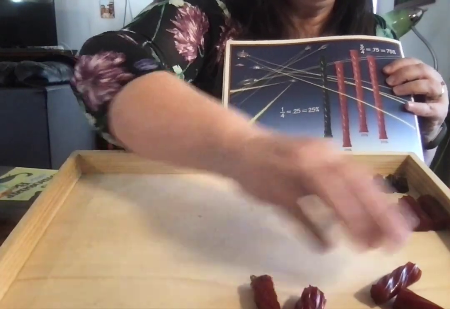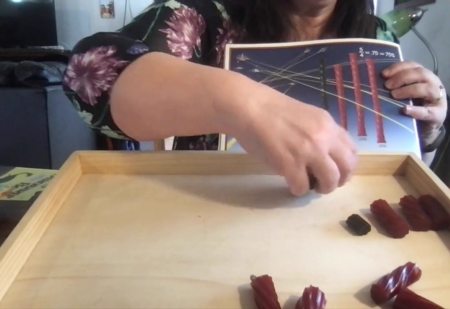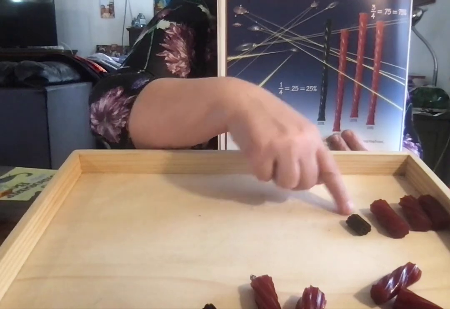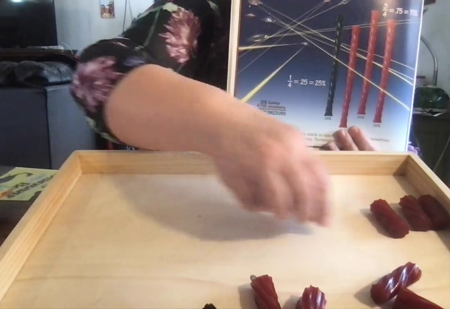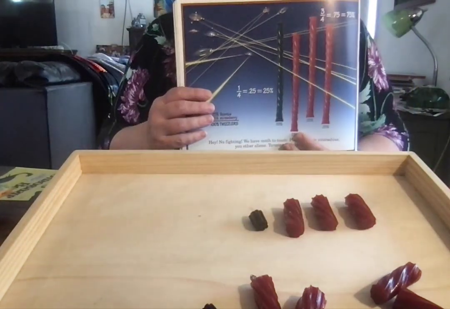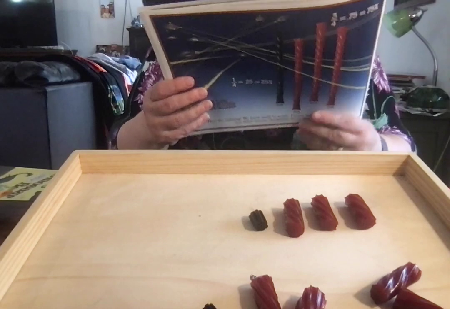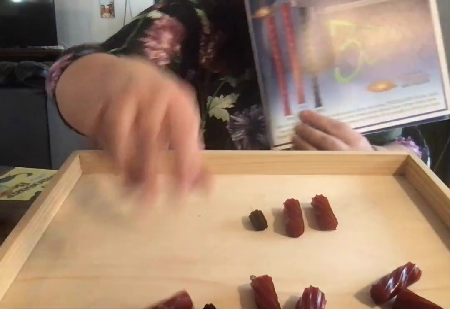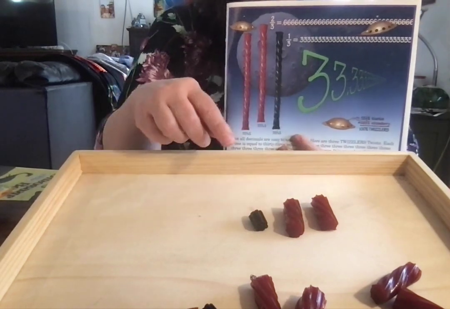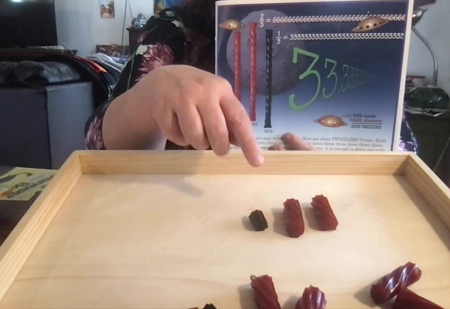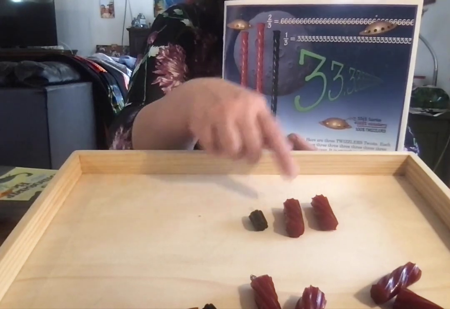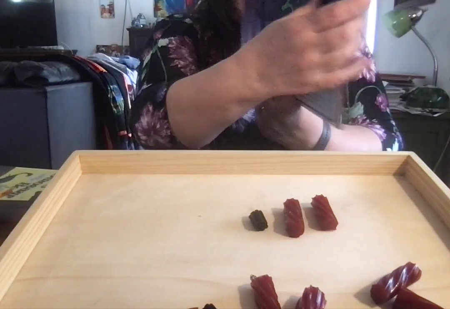Here are 4 pieces of licorice. 1 of them is black and 3 of them are red. 1/4 of the group is black licorice. 3/4 is red licorice, or 75%. If I have 3 pieces of licorice, 1 piece black and 2 red, 1/3 or 33% of the whole group is black, and 2/3 or 66% is red.